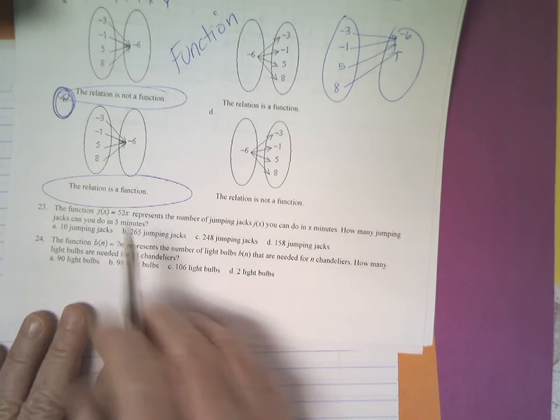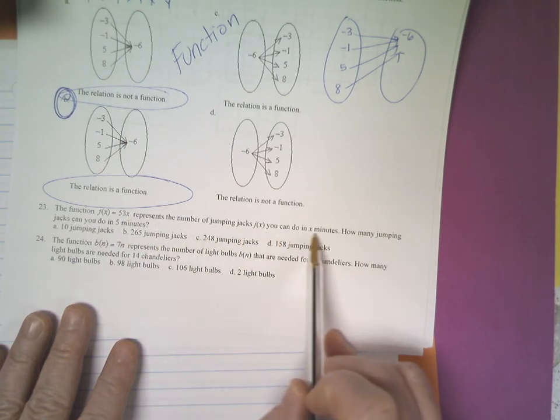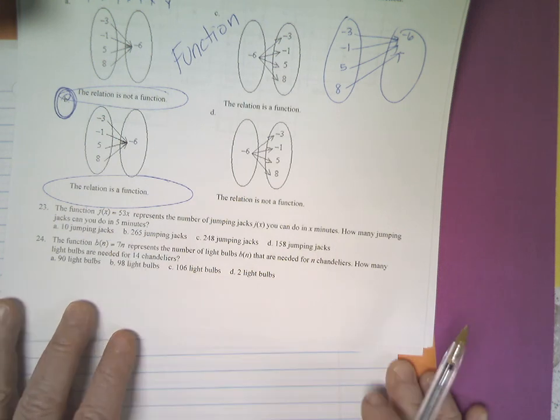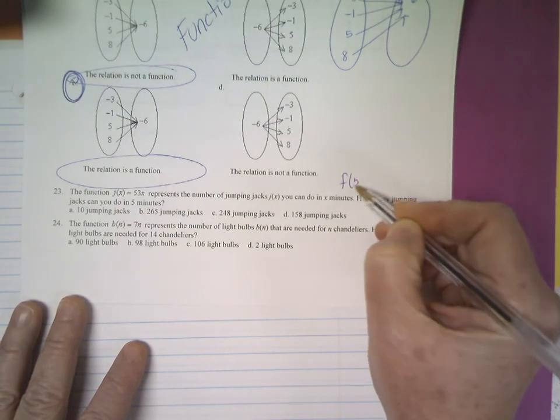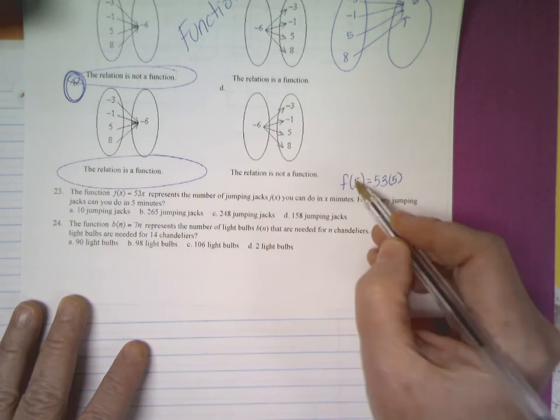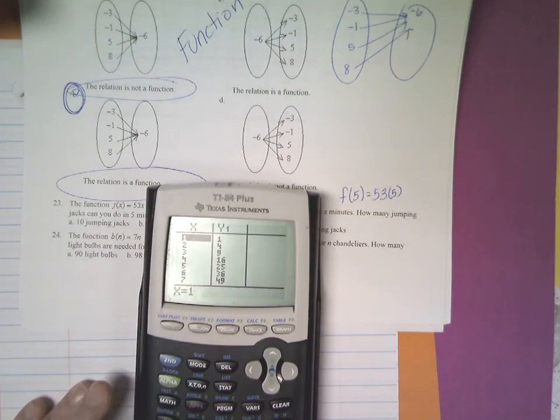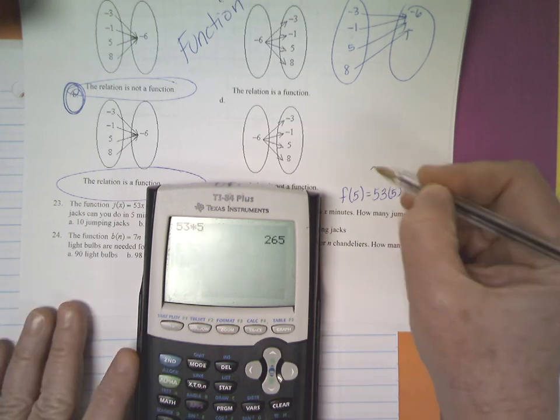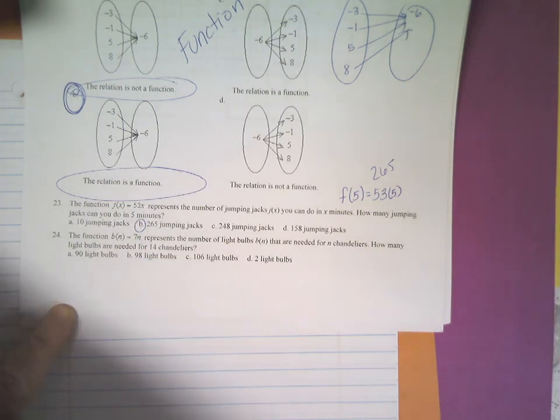23 says this function, f of x equals 53x, represents the number of jumping jacks you can do in x minutes. How many jumping jacks can you do in 5 minutes? What do you need to do to figure that out? What do you think? Multiply. You put the 5 in place of x. F of 5 equals 53 times 5. And that's 265. I would like to do that experiment and see if you can do 265 jumping jacks in 5 minutes. Who thinks they can do that?